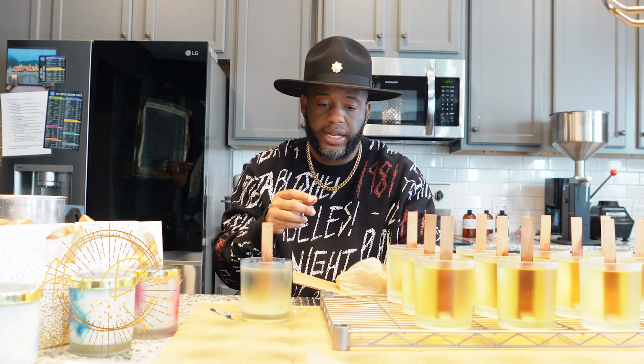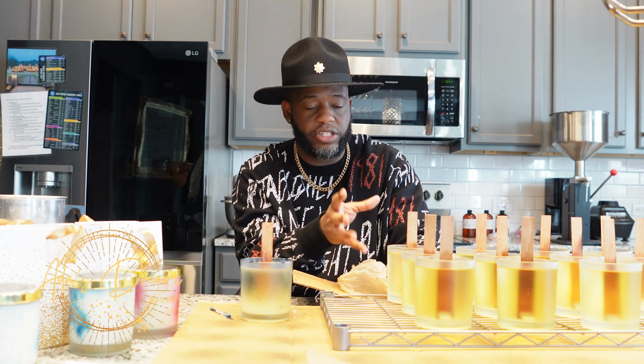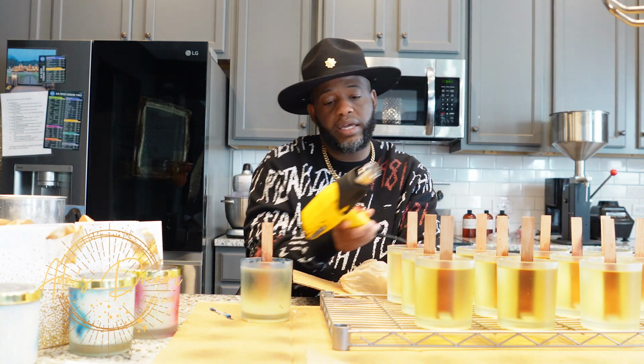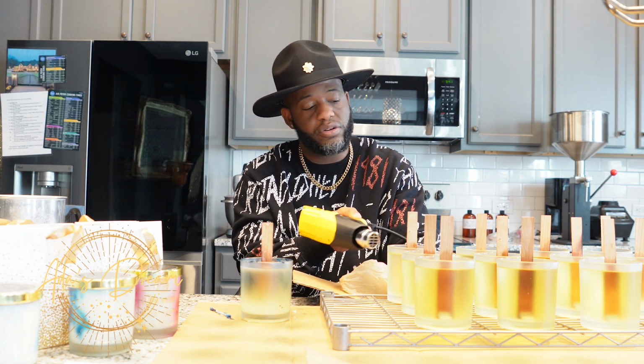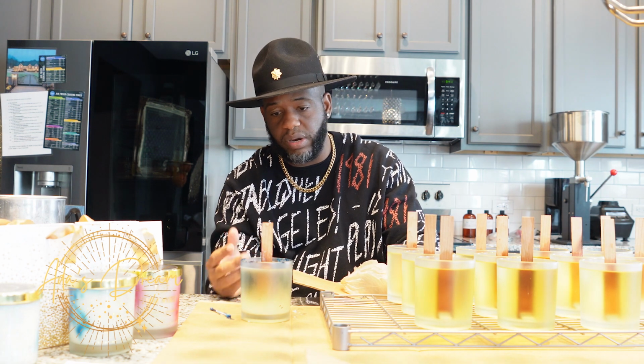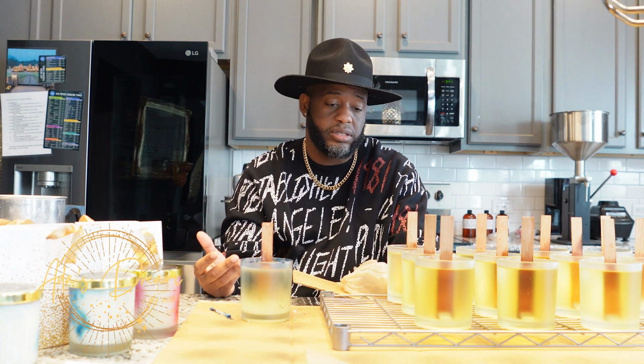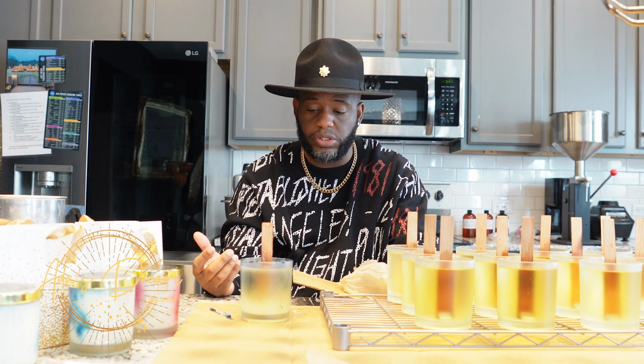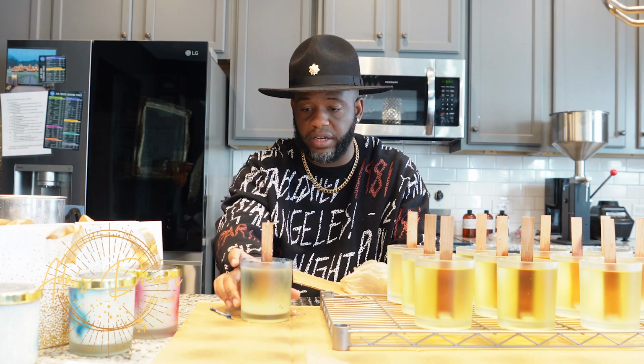Some people like to take, once your candle solid dries, the heat gun and they'll heat the sides of it and then do the color effect to give it the marble look. But I just don't like to do it that way. This way is easier for me, but it's all about what you choose to do with your candle and how you want to do the marble effect.